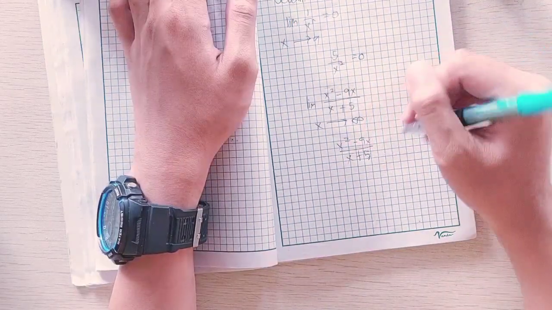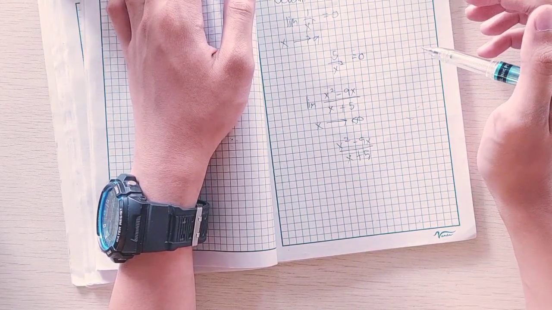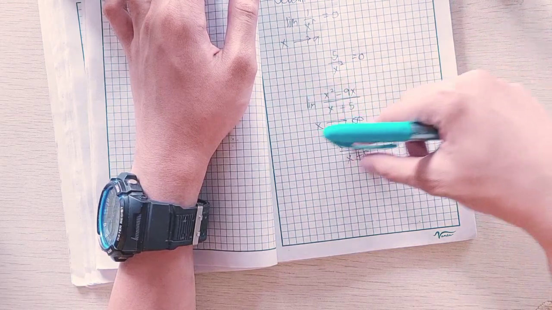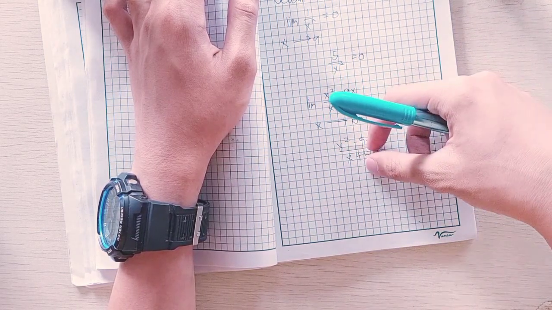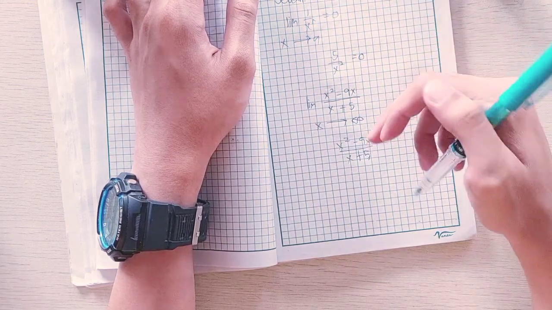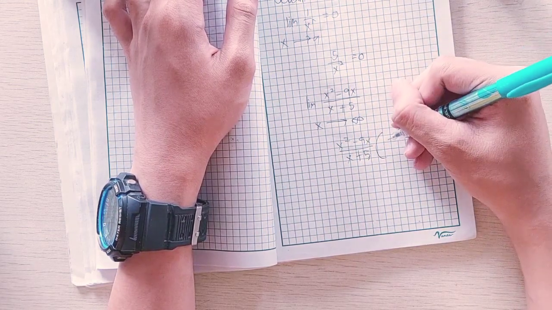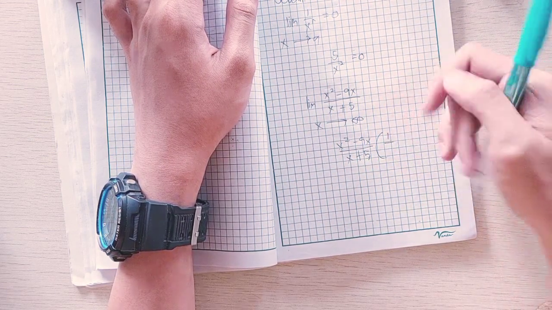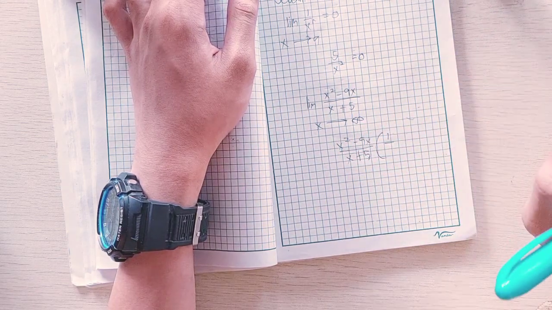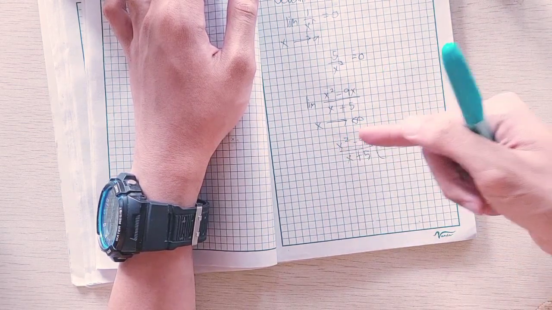When it comes to this, we're going to multiply all of these variables and numbers with 1 over the highest exponent, which is x squared.